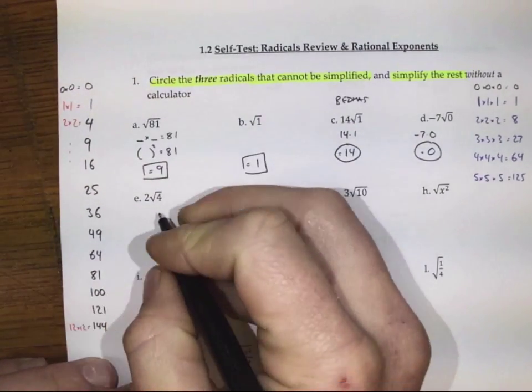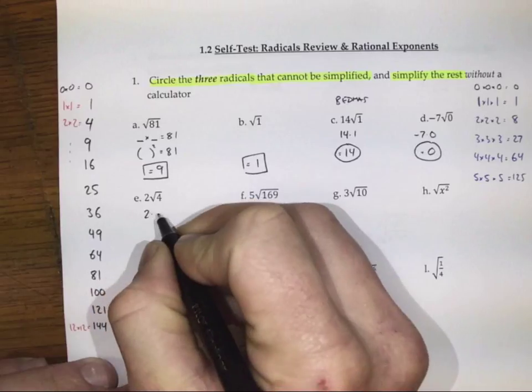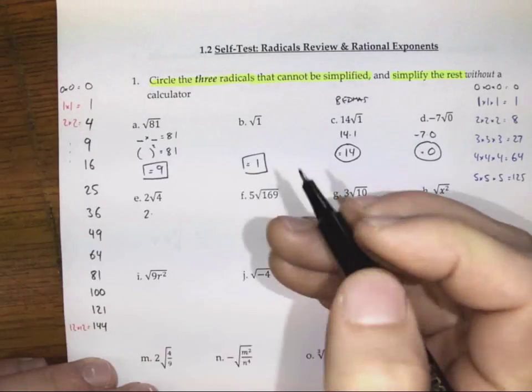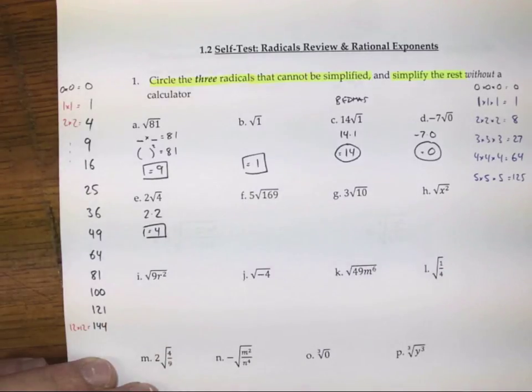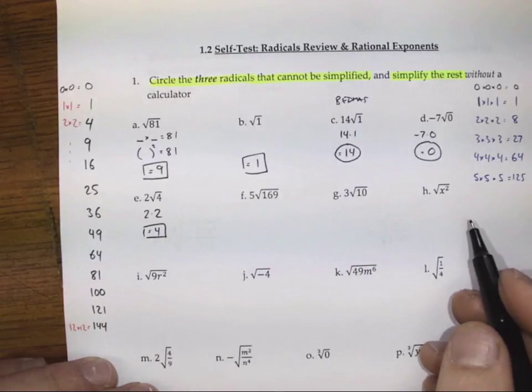Okay. So we're going to keep going here. So we've got 2 times the square root of 4. That's just 2, so we're going to get 4 there. I'm going to try to go a little quicker through these because I think a lot of these people are going to be pretty comfortable with.